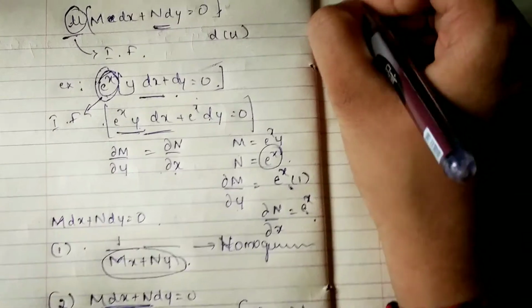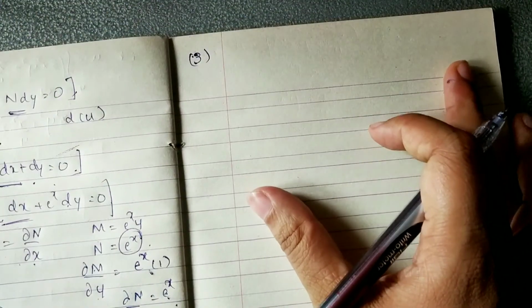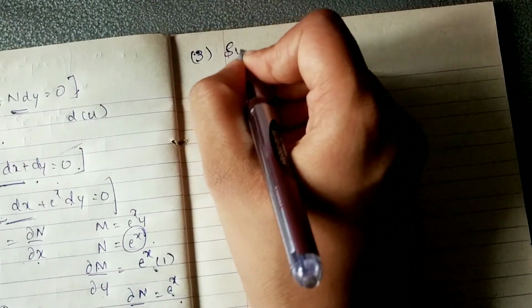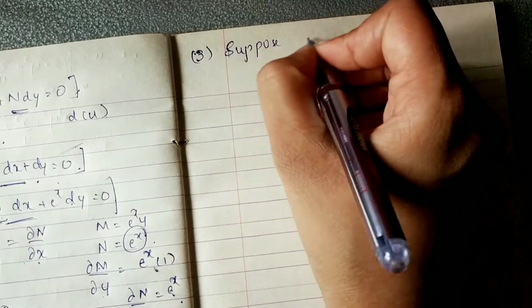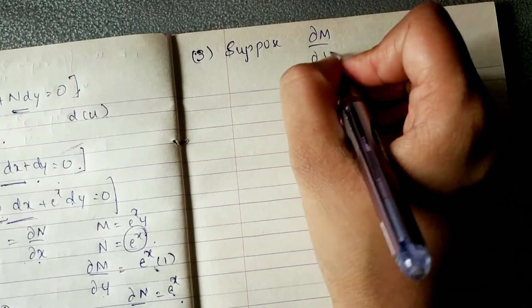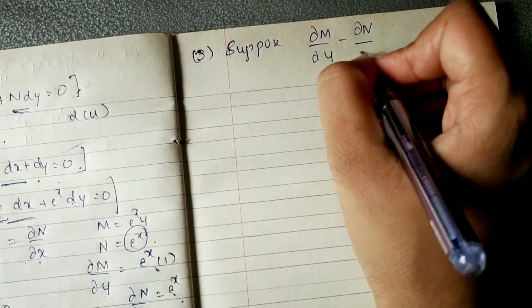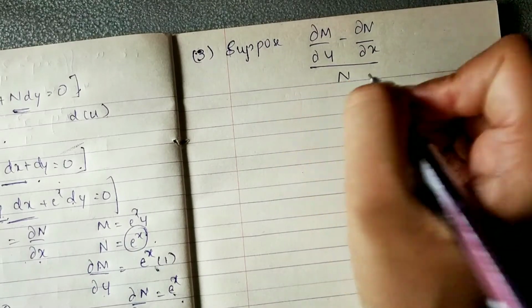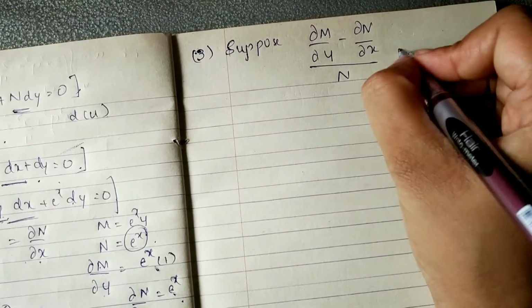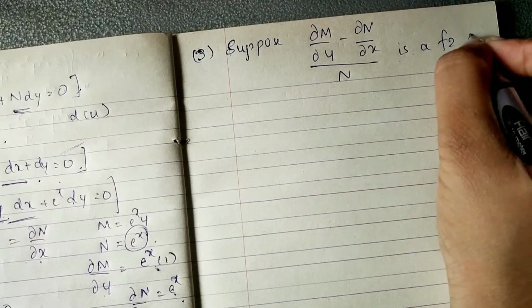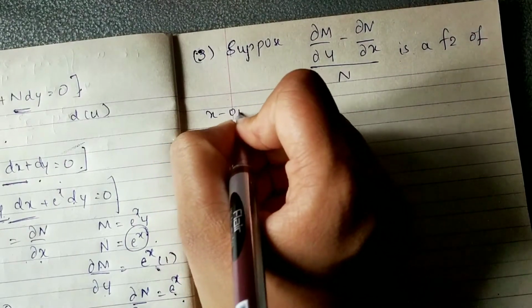The third one is, suppose dou M by dou y minus dou N by dou x, divided by N, is a function of x only.